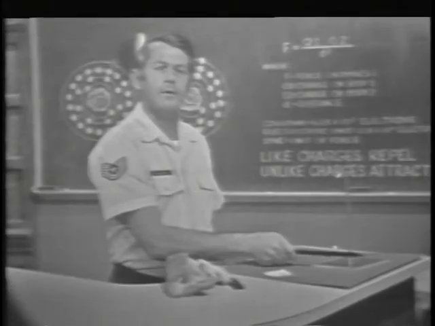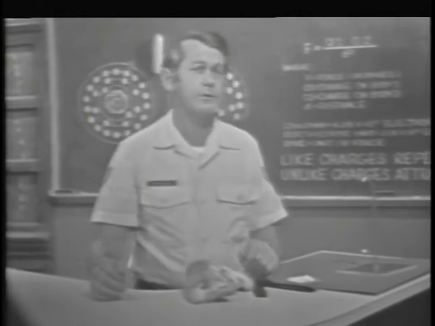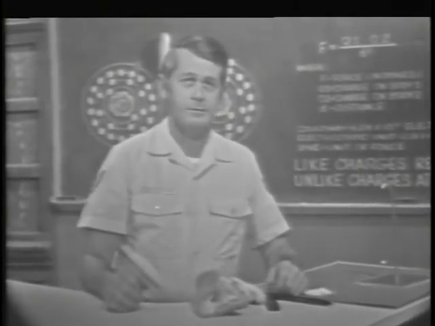The neutral body in this case is a pith ball. Now, pith is a soft, spongy core in the center of certain plants, and I'll use it throughout this discussion because of its ability to acquire charge, to hold a charge, and to react readily to other charged bodies.